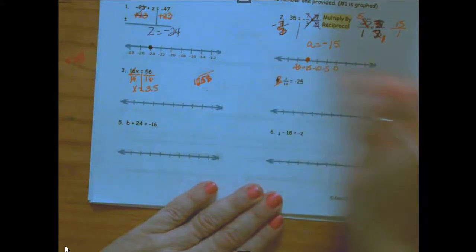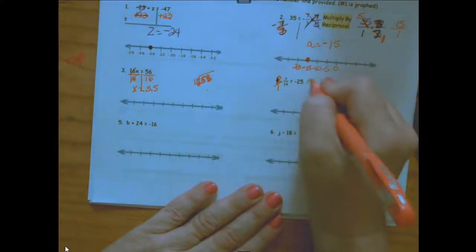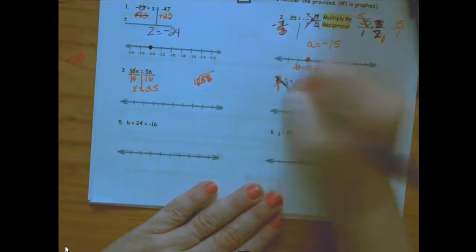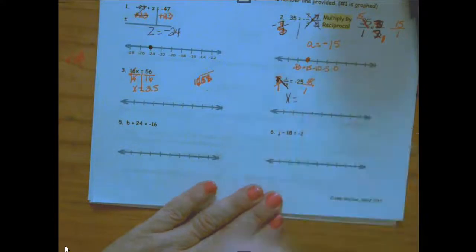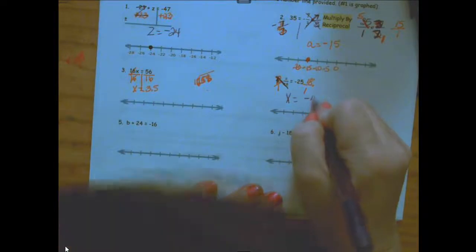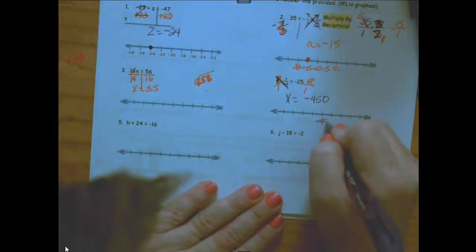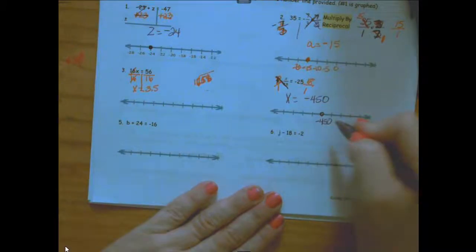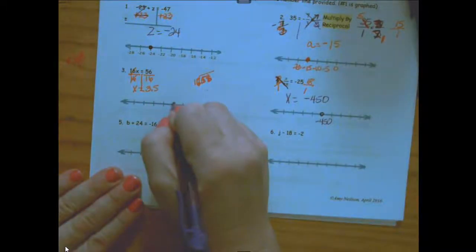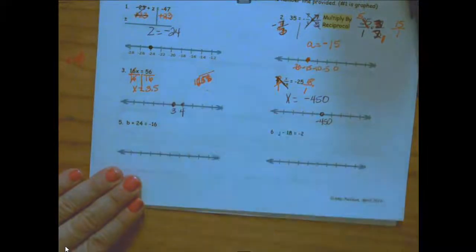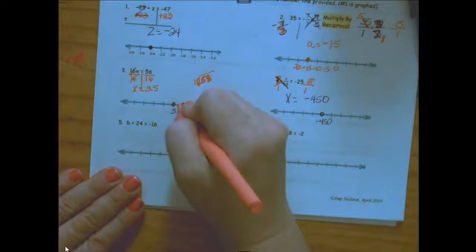I'll multiply by 18 over 1 on this side, 18 over 1 on this side. These cancel out. X equals negative 25 times 18, and I get negative 450. So negative 450 here. Then 3, 4, and right in the middle is 3.5.